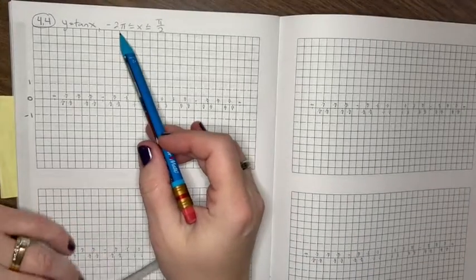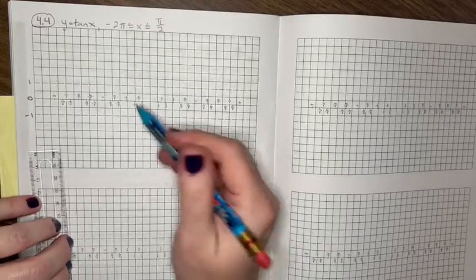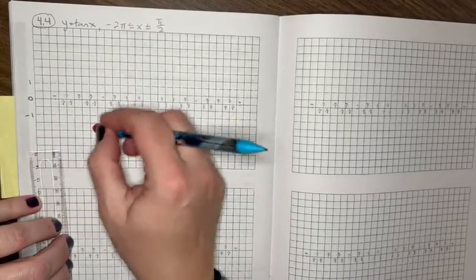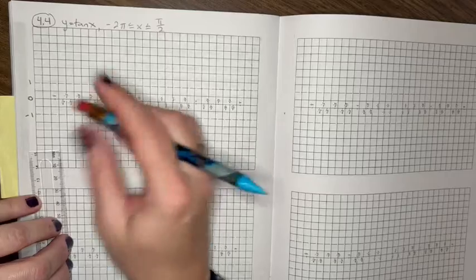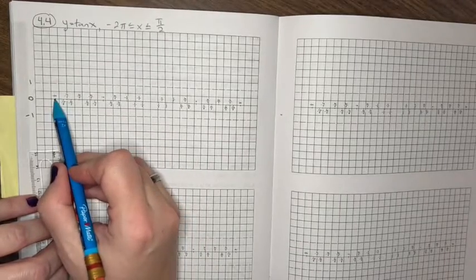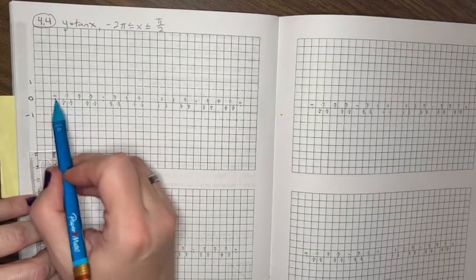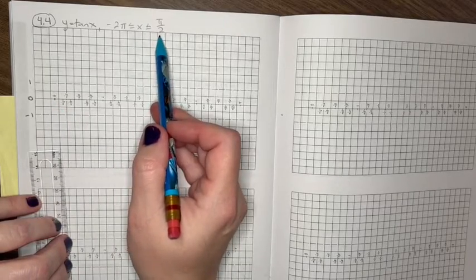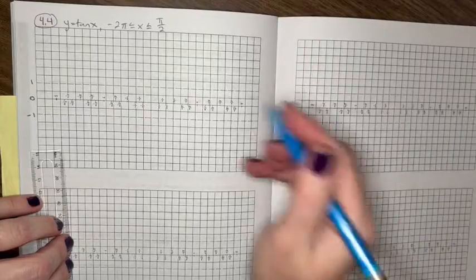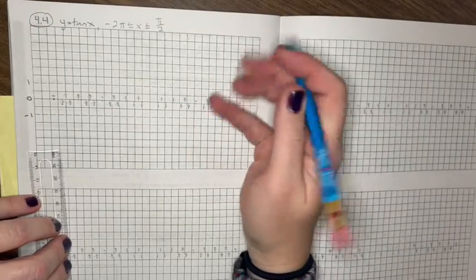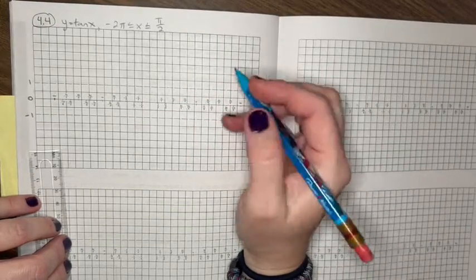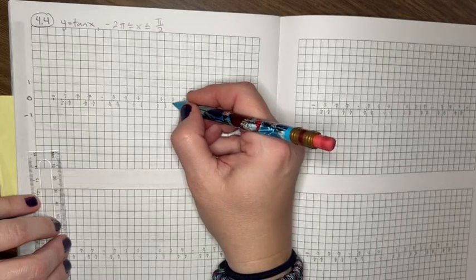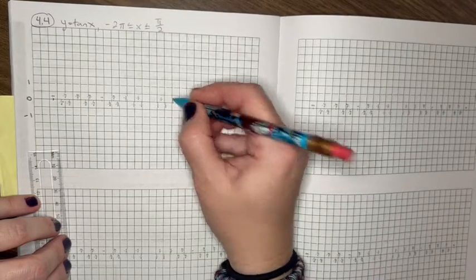And for this one, I need to go from 2 pi, which is way over here. Okay, so here's my 2 pi. I'm going to put a heavier check mark there. And I need to go to pi over 2. These aren't marked really correctly, but pi over 2 is basically right here.